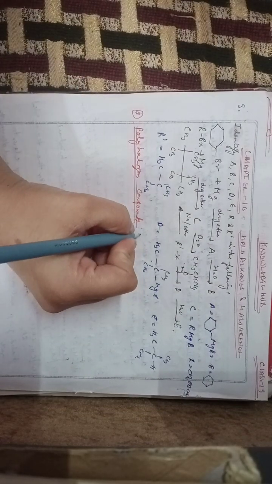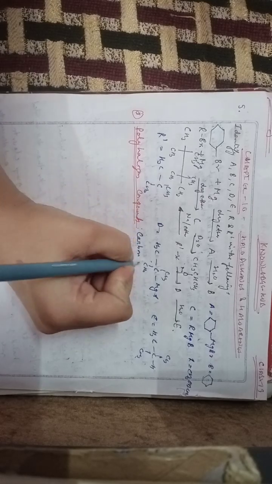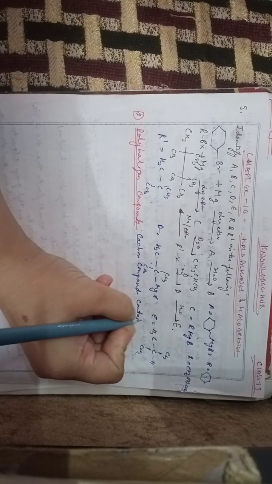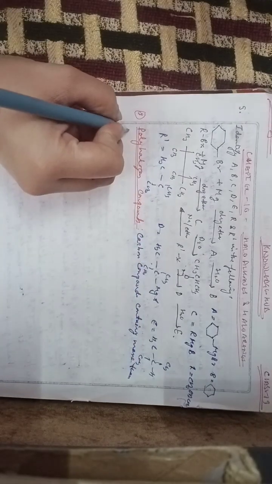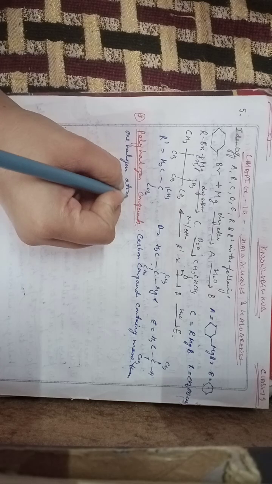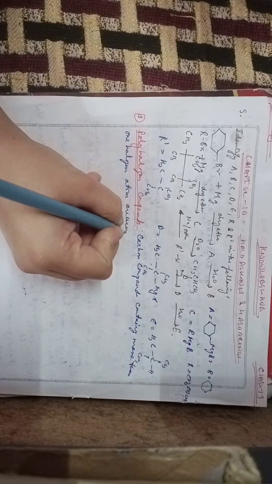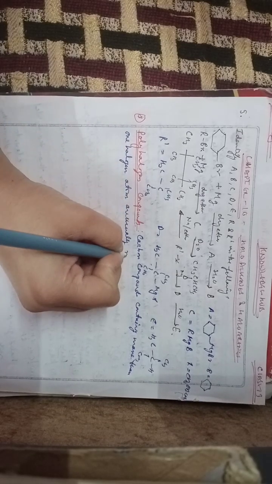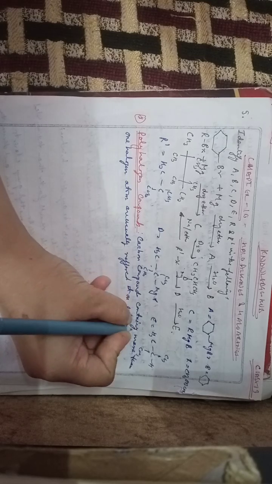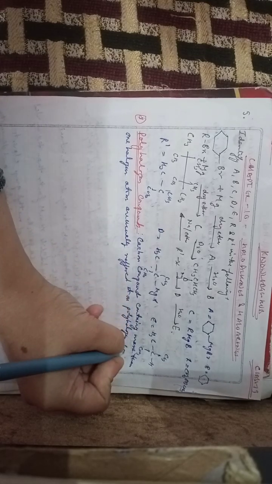Carbon compounds containing more than one halogen atom are usually referred to as polyhalogen compounds.